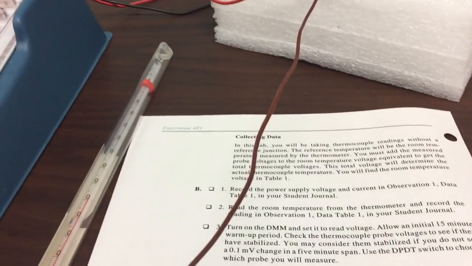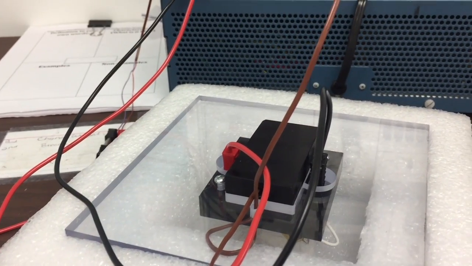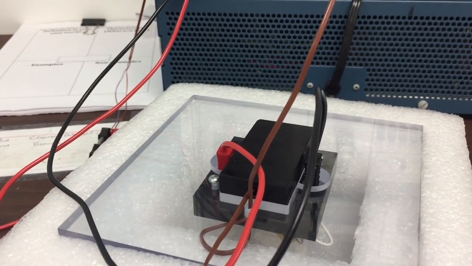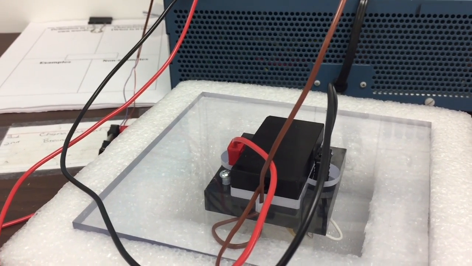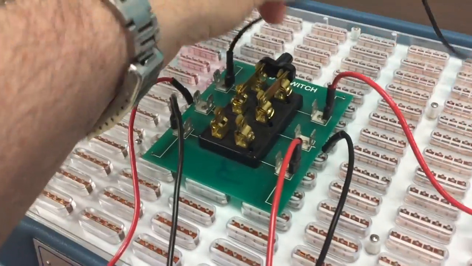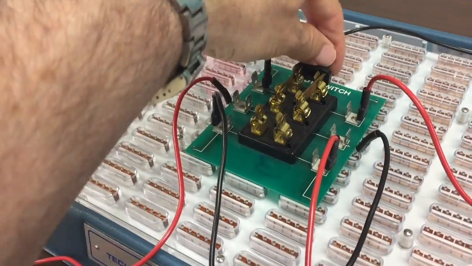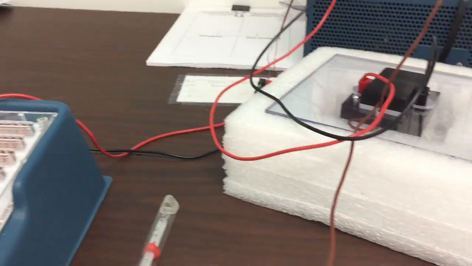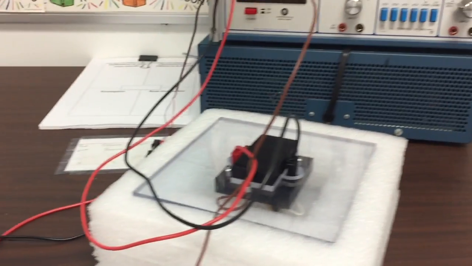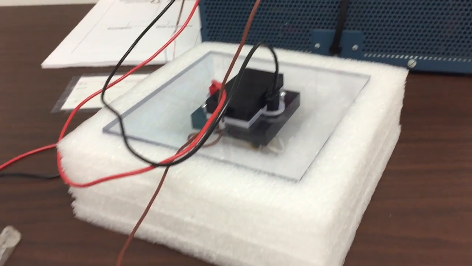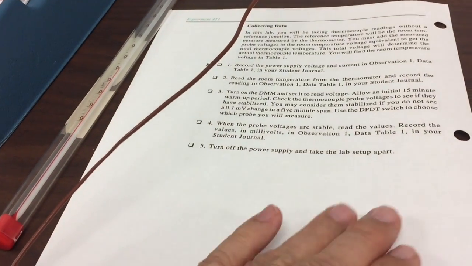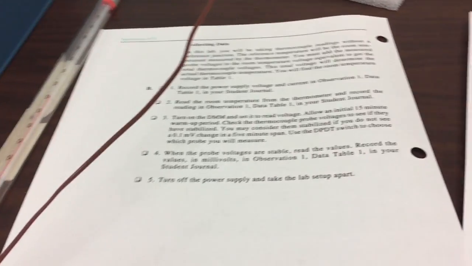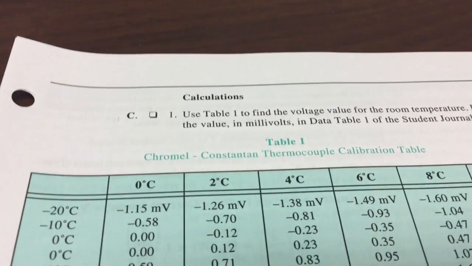You're going to let this warm up for 15 minutes. As it's heating up, you're going to check the thermocouple probe voltage to see if it's stabilized. Remember that you're going to flip it back and forth to get the top and the bottom voltage, and when those voltages are about the same, then you've got a stable state. Record your values in millivolts in your data table, turn off the power supply, and take the lab apart. Then it's time for the calculations.